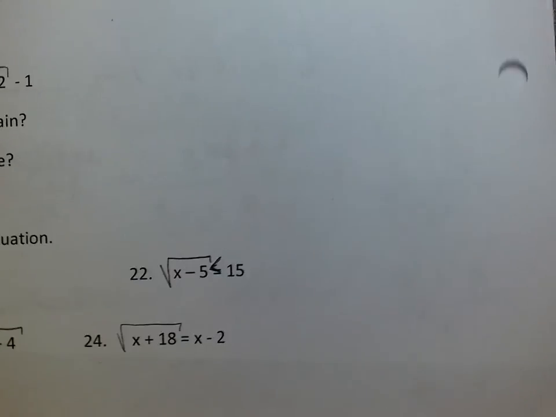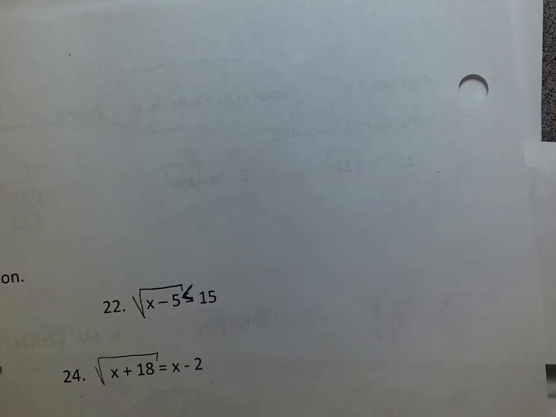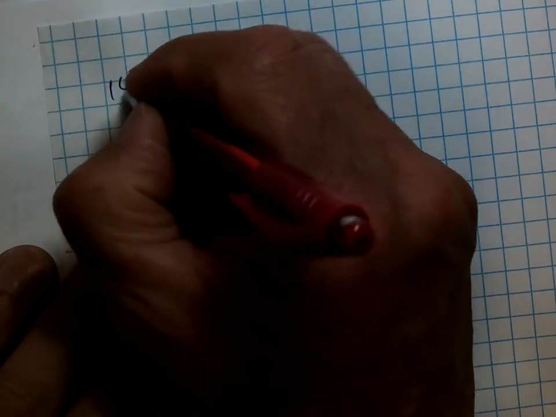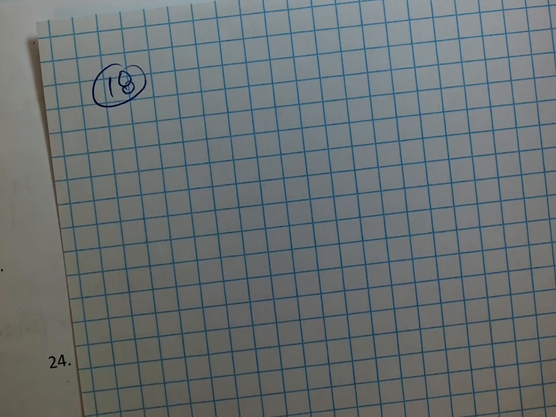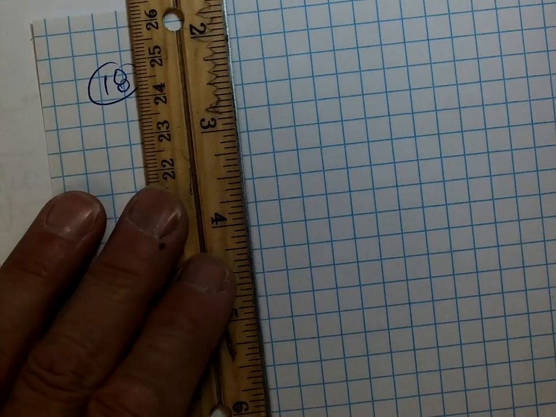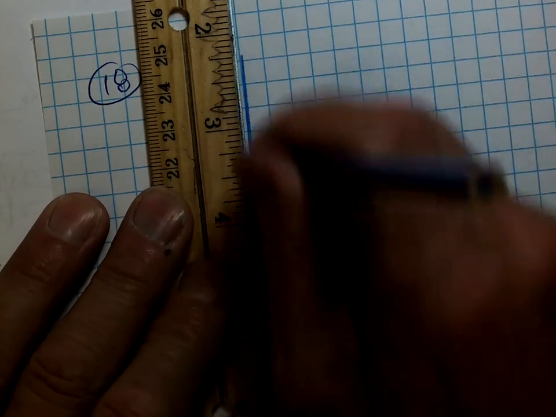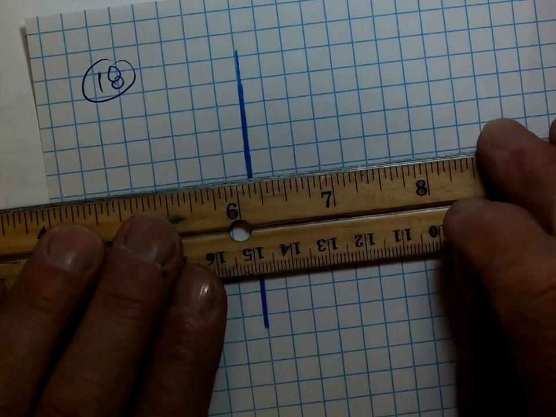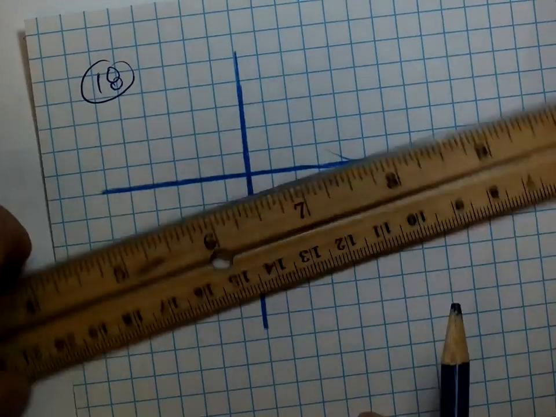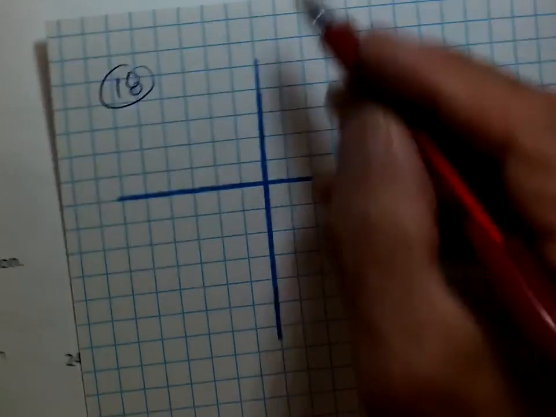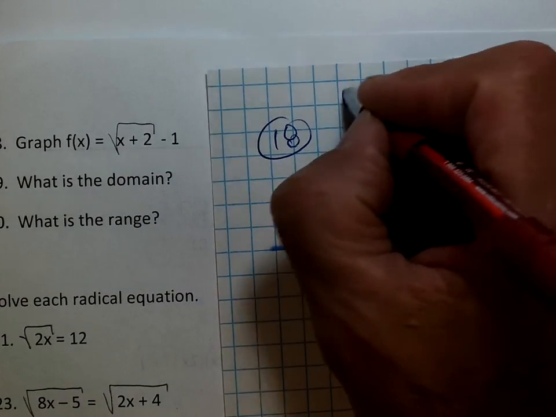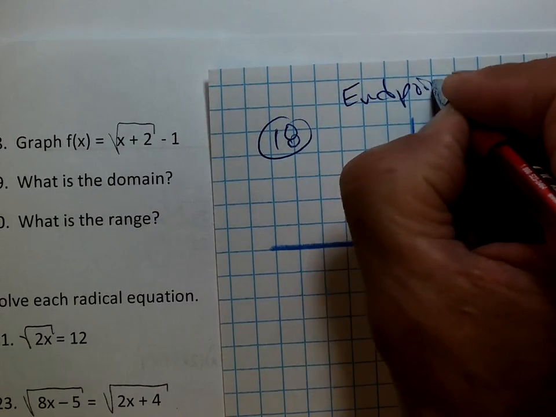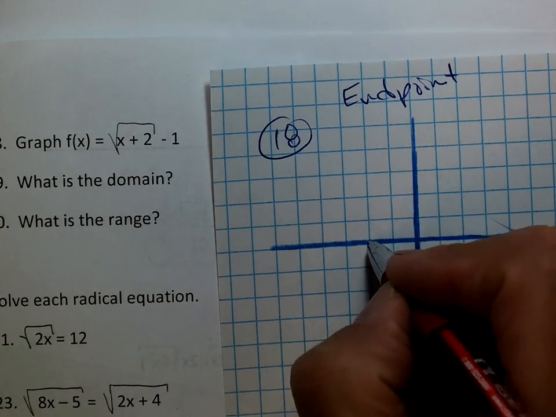All right. So, number 18. Yes. So, 18, let's see, I gotta do my XY axis. Like that, right? So my end point on 18 is at -2, -1, okay?